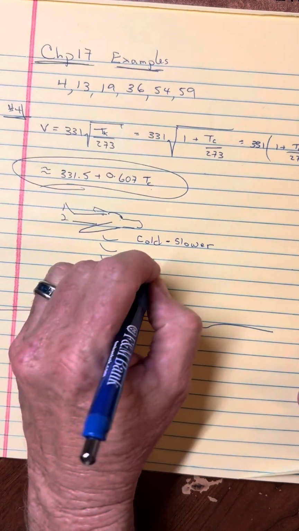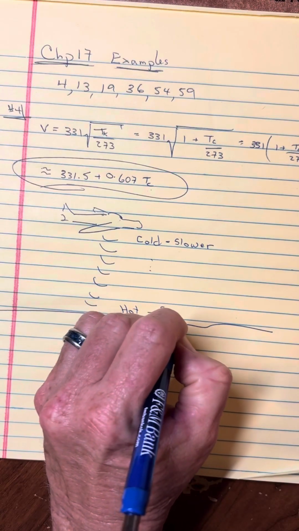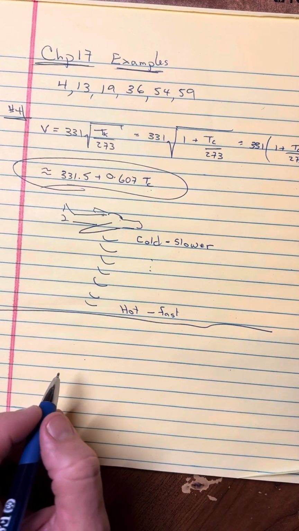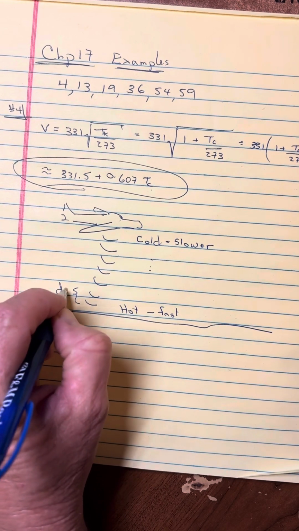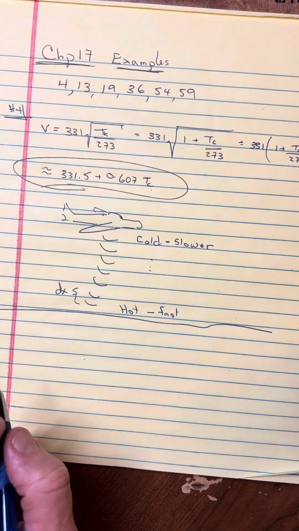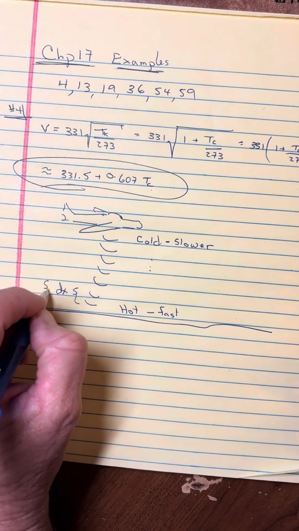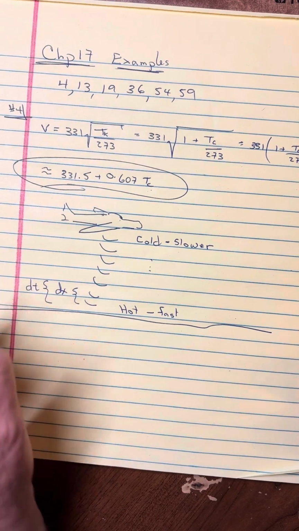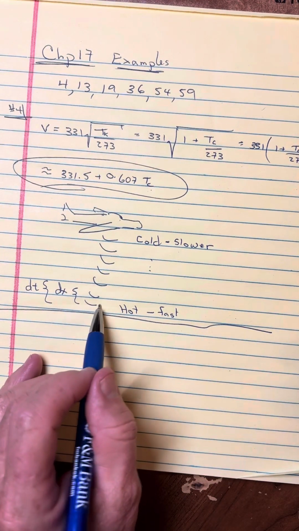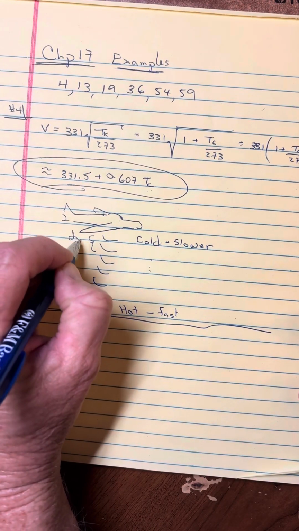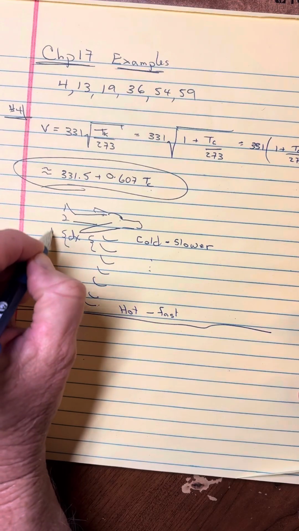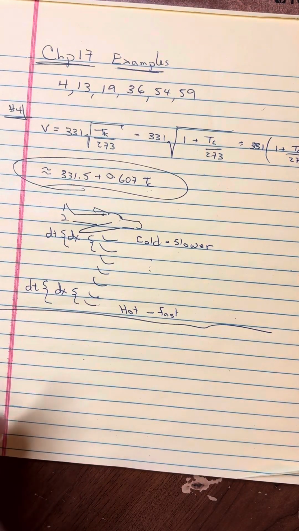And then it would go faster and faster and faster. And so each microscopic distance, say dx, covered in a microscopic amount of time, dt, would be different than up here, where you would have a little bit of distance, dx, over a little bit of time, dt.